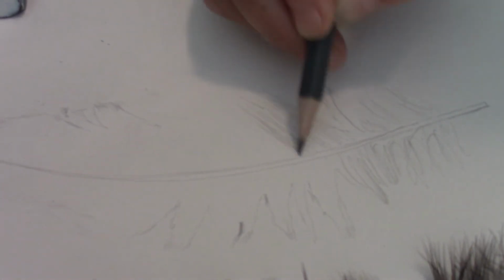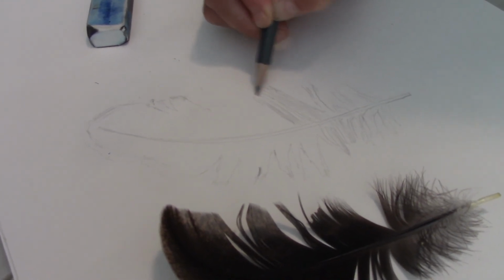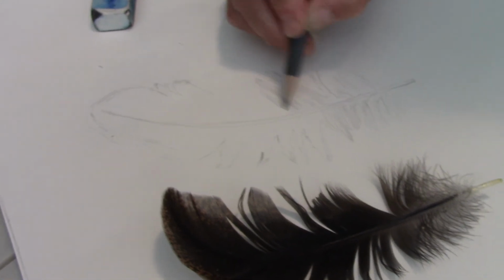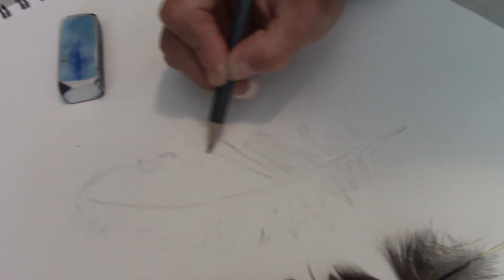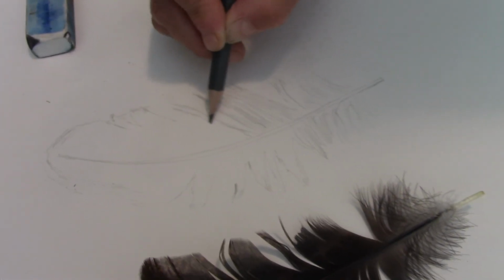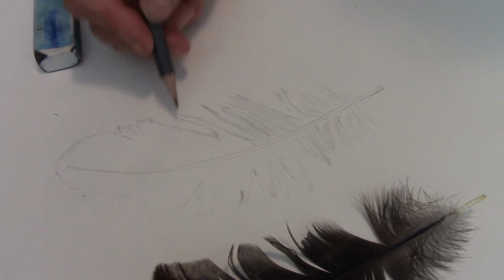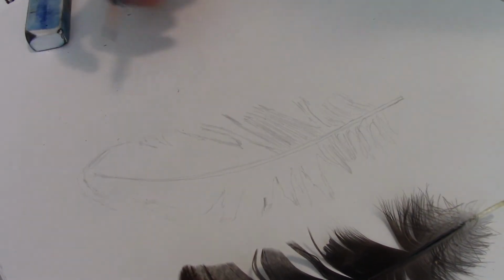And so starting with the lightest pencil first is great, because that's going to help me be able to get the lightest lines and the darkest lines. There's a couple stray ones that come out farther. All right, this looks like it's just out a little far, so we're just going to take that back in.